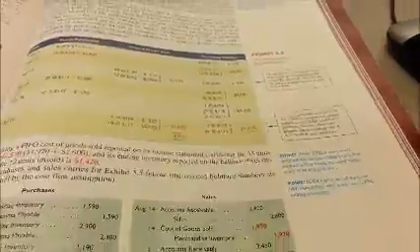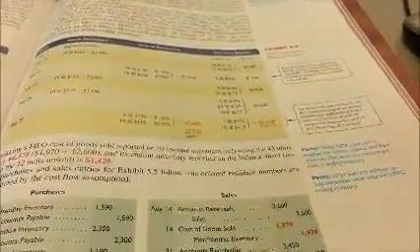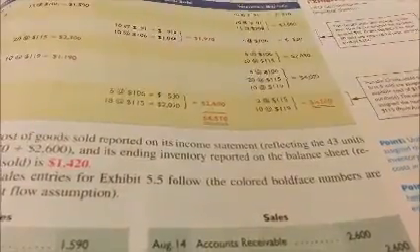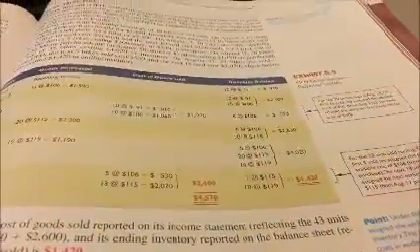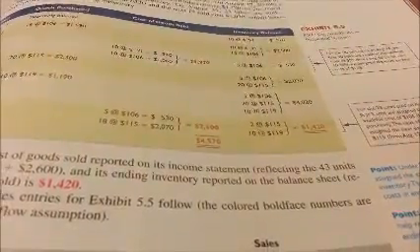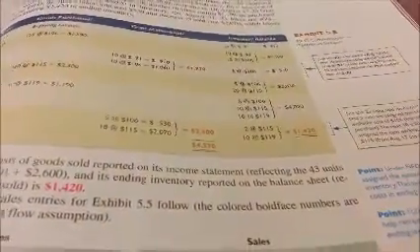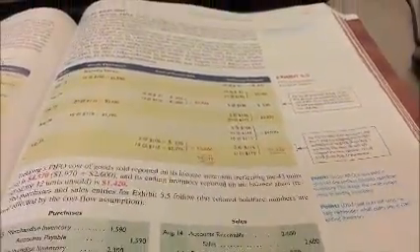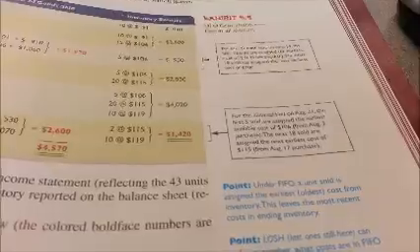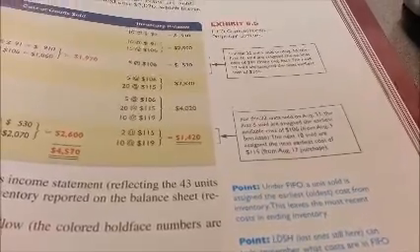Now, a question may ask you, what's total cost of goods sold? That'd be the August 14th number in red plus the August 31st number in red. We have $4,570 in cost of goods sold for those two sales, and we have $1,420 remaining in ending inventory.